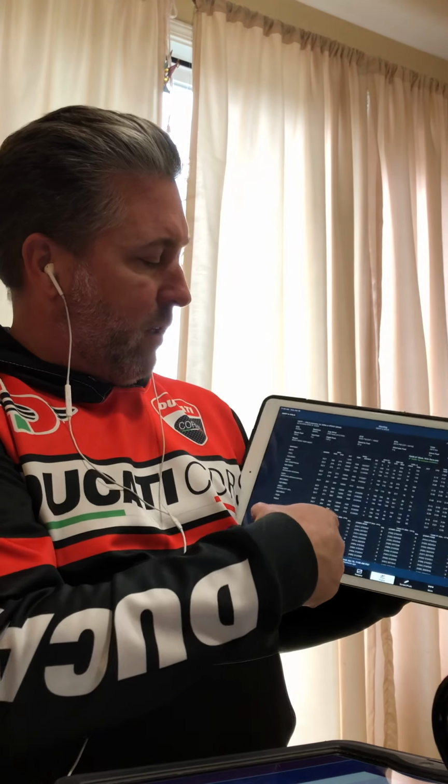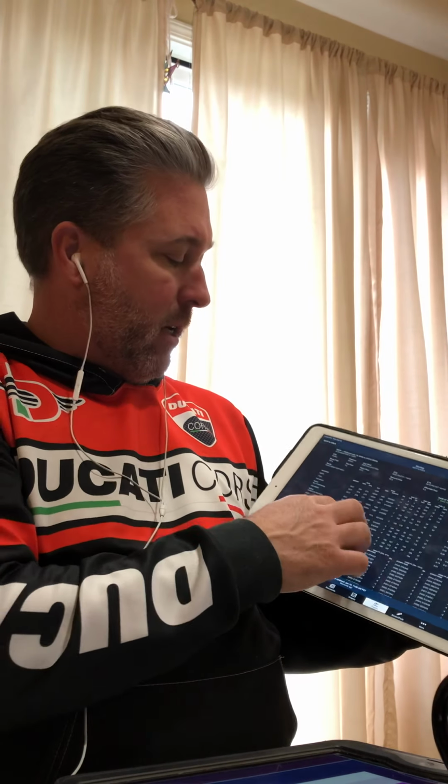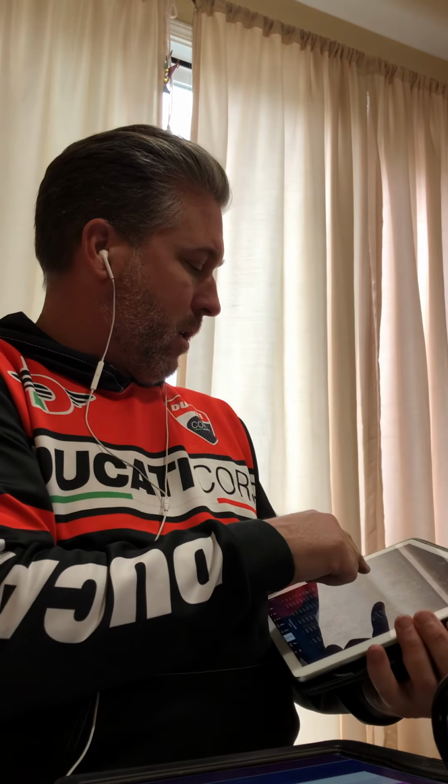So I get the flight log here and go through, and block fuel is 156 gallons. And I'll land with 22 reserve, so it's pretty comfortable.